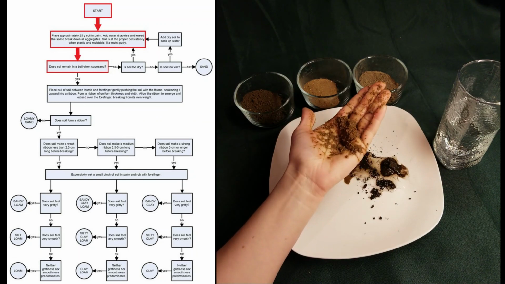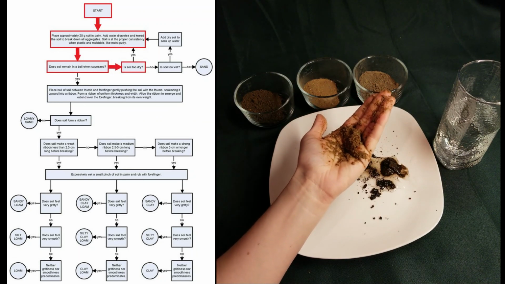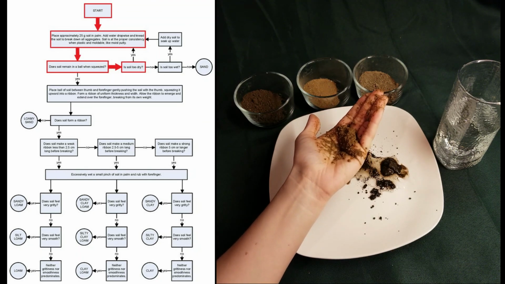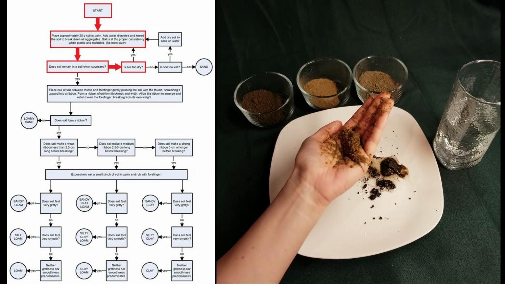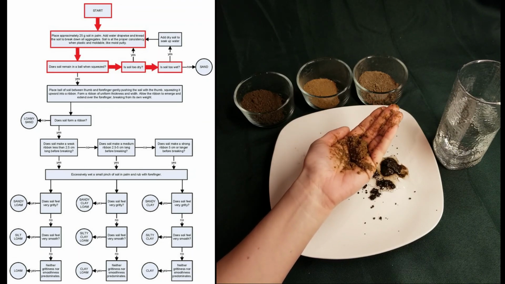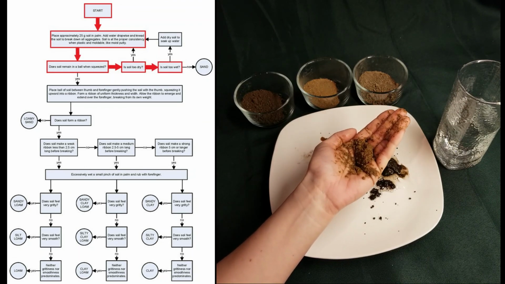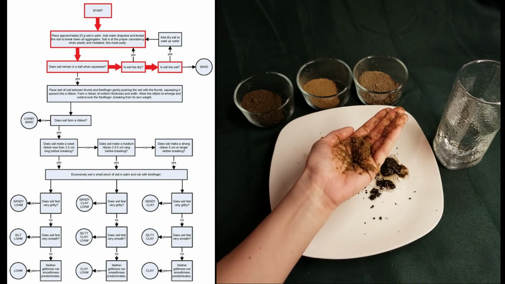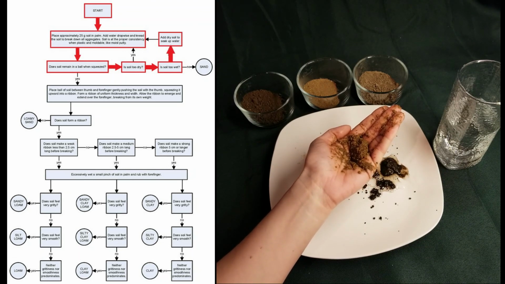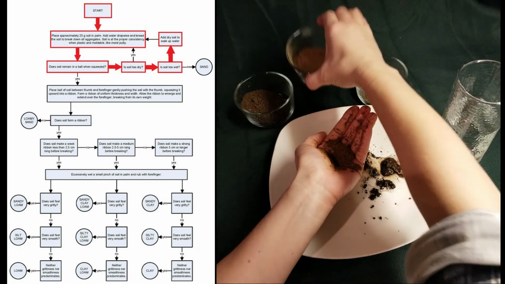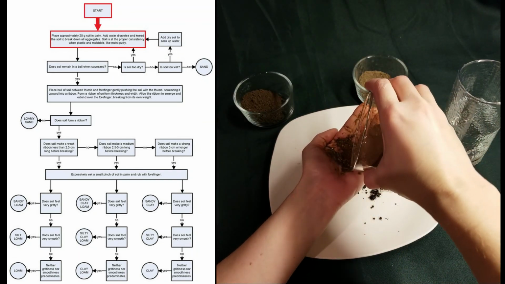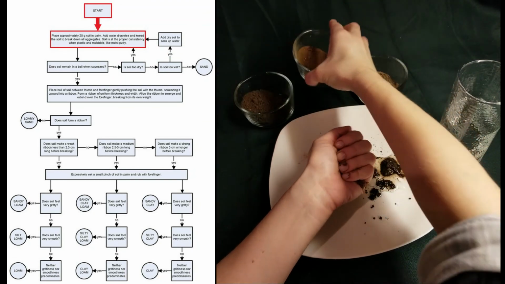Not really. So I follow that over to the next box, which asks if it is too dry. It is not. But if it was, I would just add more water and start again. Following the no arrow, it asks if the soil sample is too wet. Mine is a little too wet. I'm going to add just a little bit more of my soil sample. And then I'm going to start again.